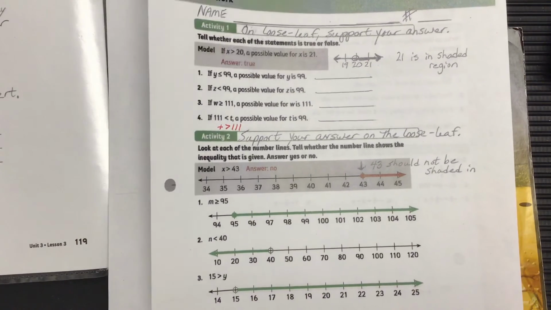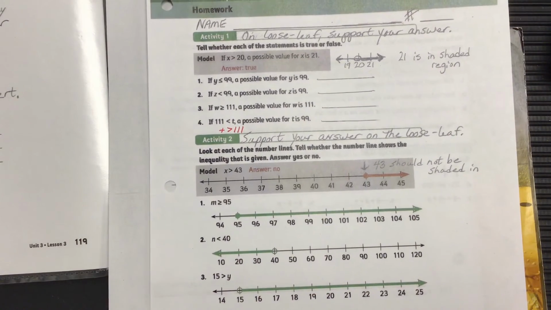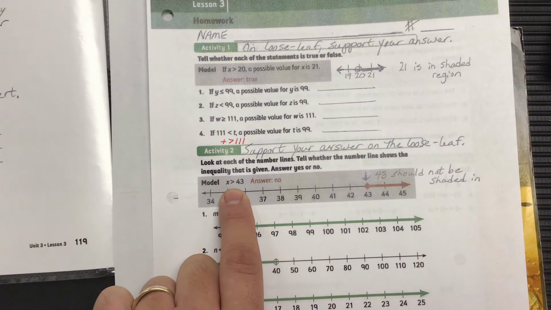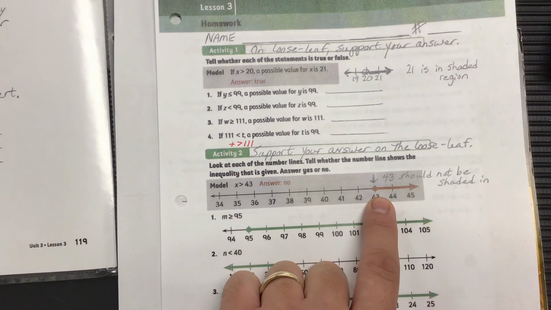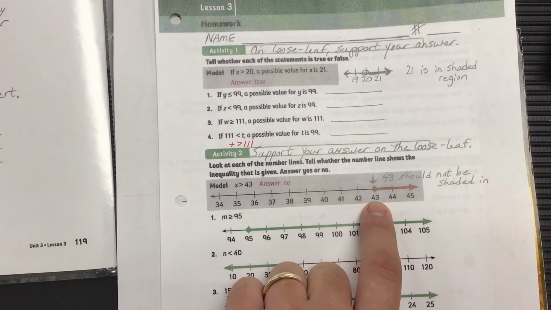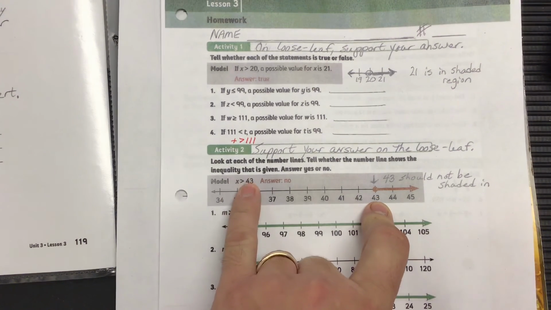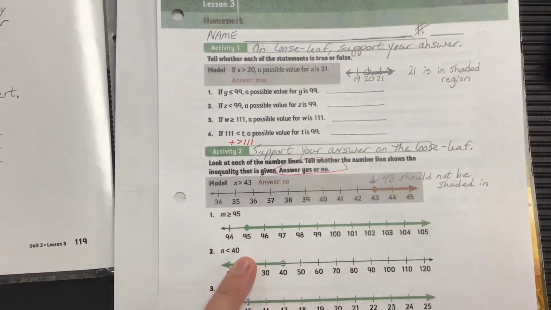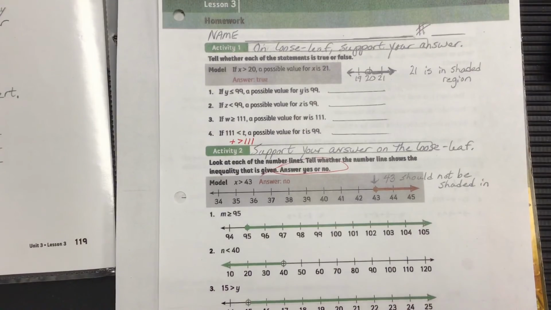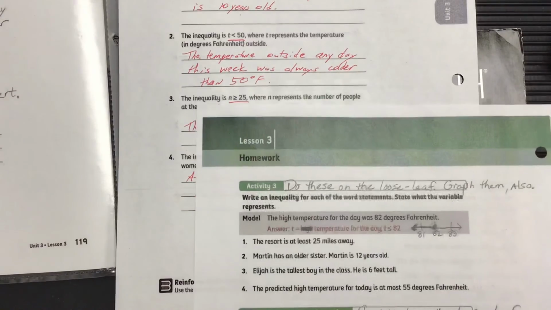Question 2. Look at each number line. Tell whether the number line shows the inequality. So if you look at this one, you got to see if they did it right. X is greater than 43. They made a note. That is wrong because 43 should be an open circle, right? So you want to see if they graph them right. Do they have the right circle? Is it shaded the right way? Answer yes or no. But if it's no, I want to know what they did wrong. Okay? On the back.